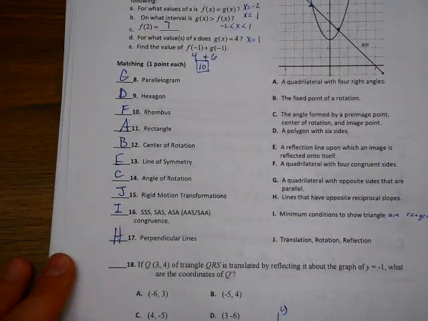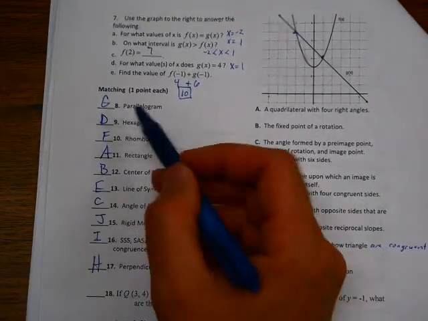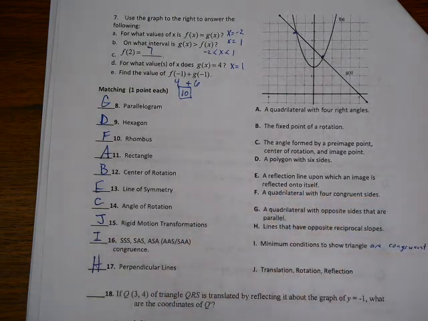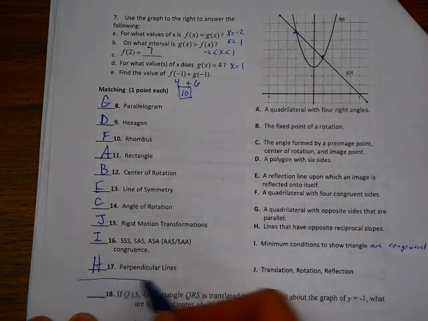The matching here, we have G, D, F, A, B, E, C, J, I, H, and it looks like that's it there.